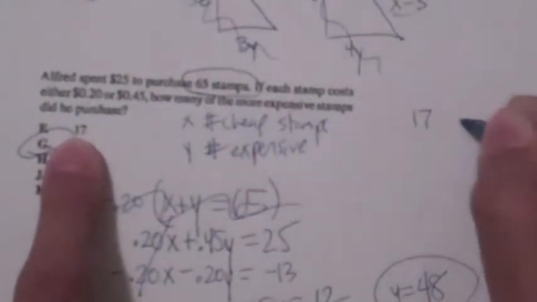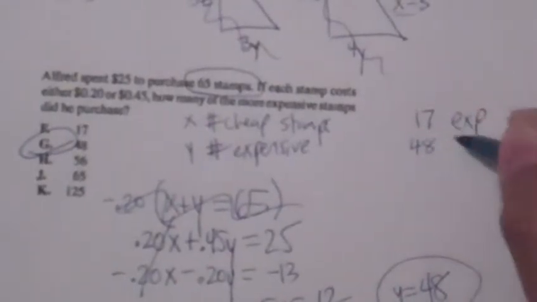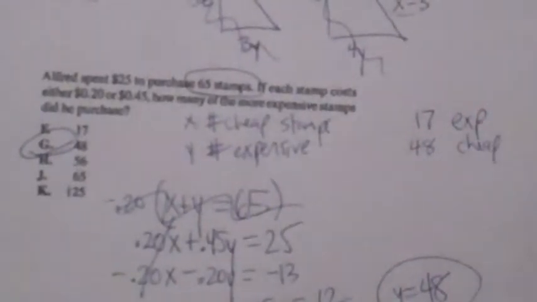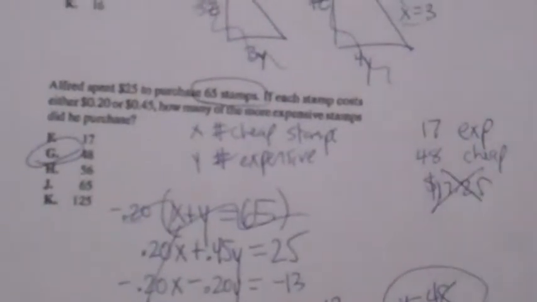If you had 17 expensive stamps, that means that you would have 65 stamps altogether. 65 minus 17 is going to be 48. So you would have 48 cheap stamps. And then what you would do is actually figure out how much that would cost. If you do 0.20 times 48 plus 0.45 times 17, that's going to be 17.25, for example. So that's no good, because that's not enough money.